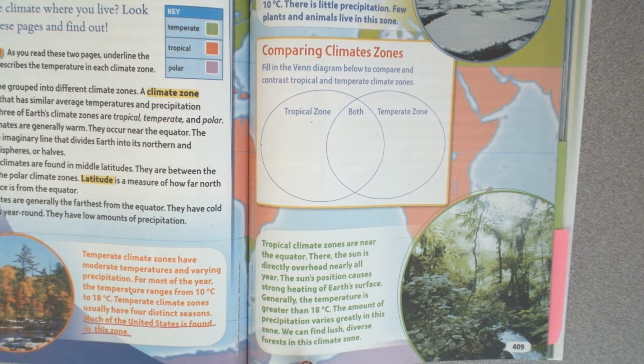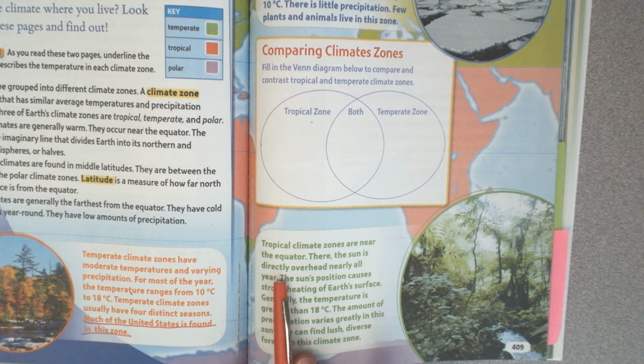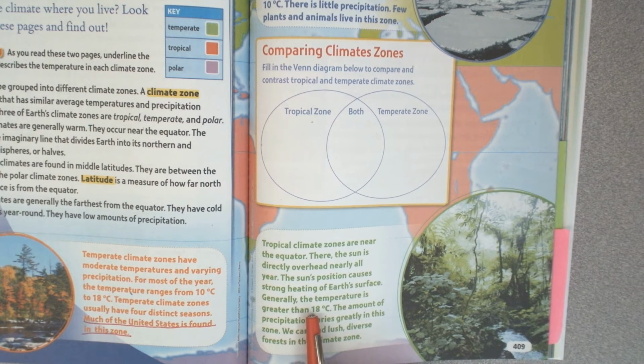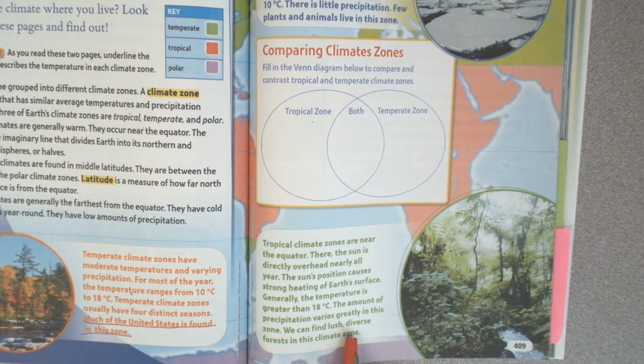Tropical zone. A tropical climate zone is near the equator. There, the sun is directly overhead nearly all year. The sun's position causes strong heating of Earth's surface. Generally, the temperature is greater than 18 degrees Celsius. The amount of precipitation varies greatly in this zone, and we can find lush, diverse forests in this climate zone.